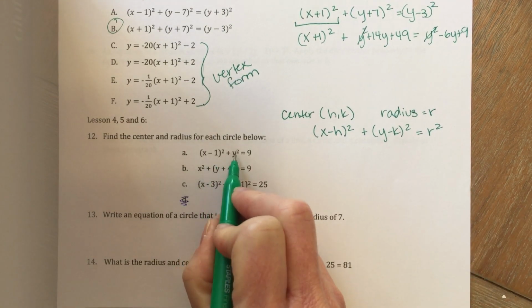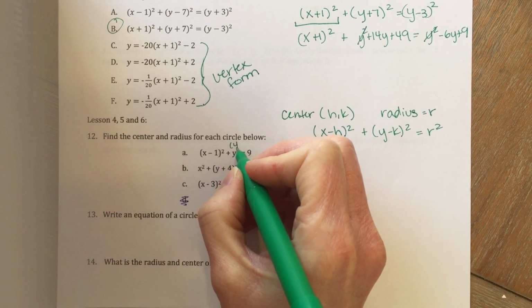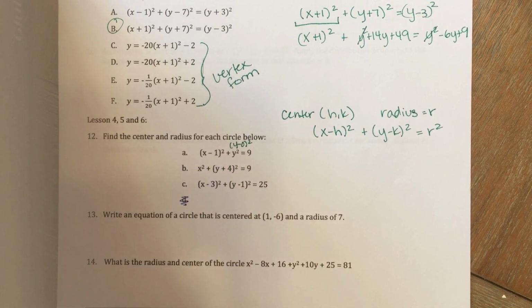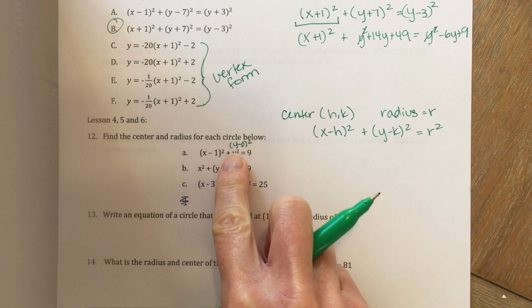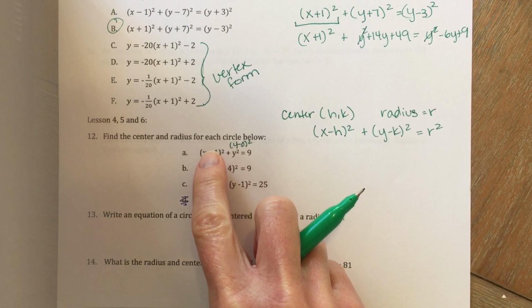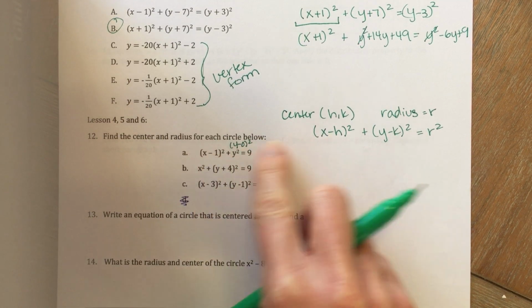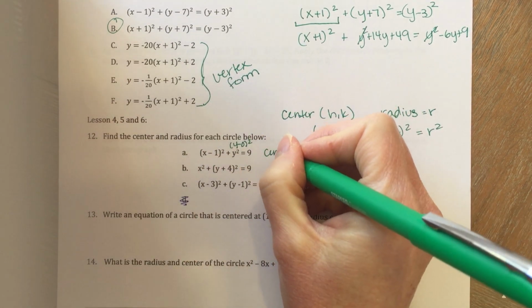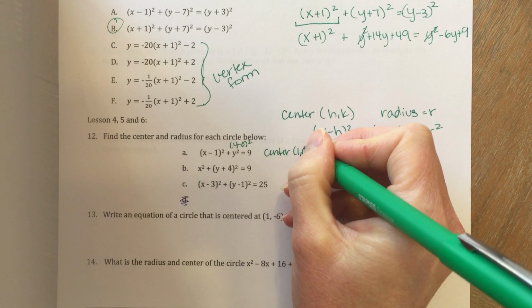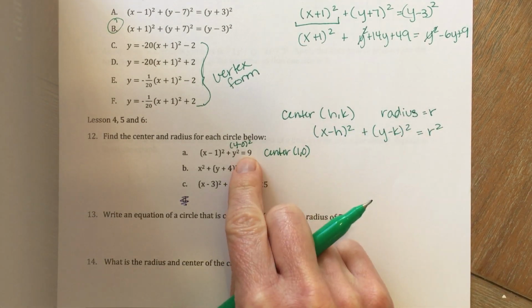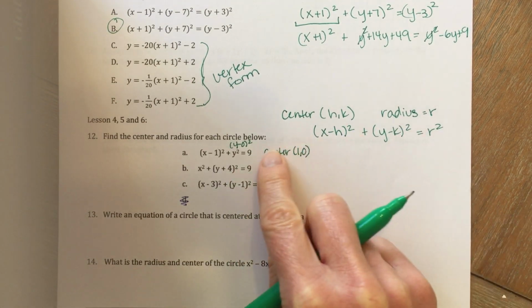So for this circle, for instance, when I see y squared in my head, I know that's just (y minus 0) squared. So for example, I know that my center is the opposite of what I see. So my center here would be (1, 0). And my radius, this is my r squared in my formula.